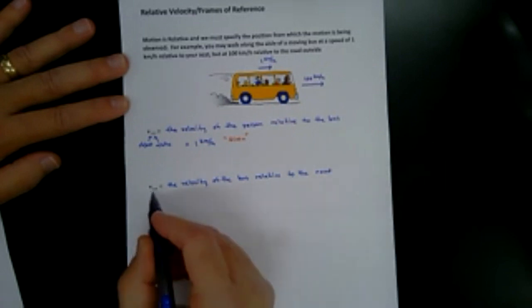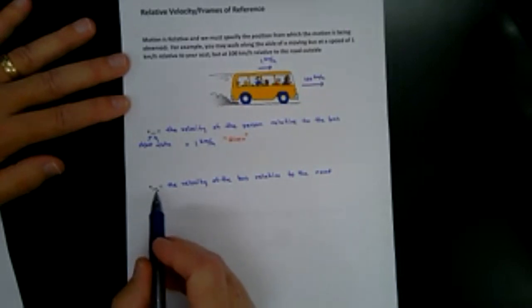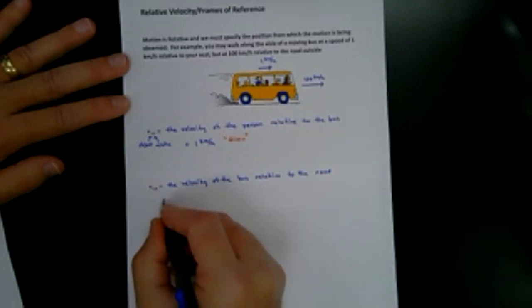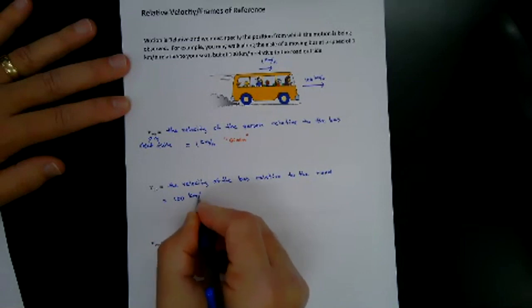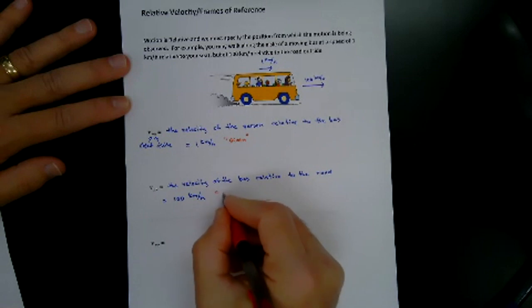B still stands for bus. So now the bus is the object that's moving, and we're describing how it's moving relative to the road, and it's moving to the right of the road, okay? So this would be equal to 100 kilometers per hour, and that one was also given to us.